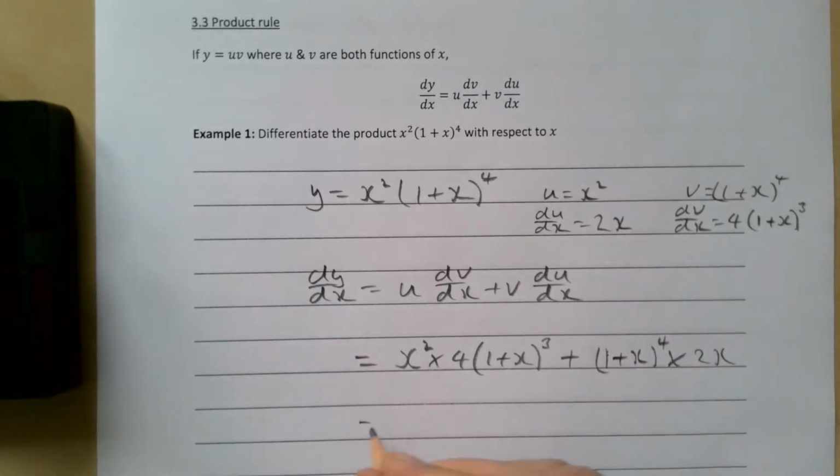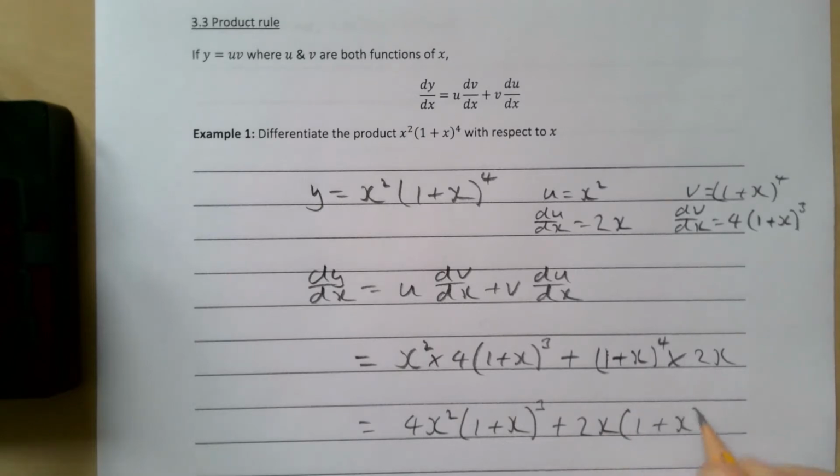So let's start to tidy some stuff up here and see how we get on. So it's going to be 4x squared upon 1 plus x cubed plus 2x upon 1 plus x all to the power 4.